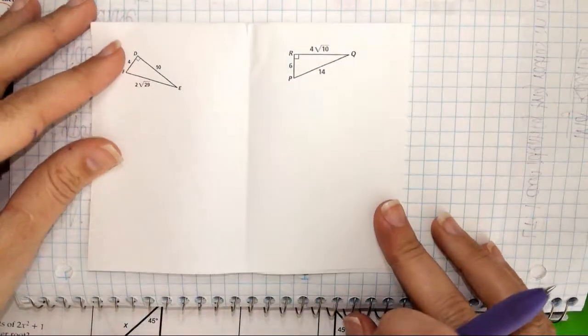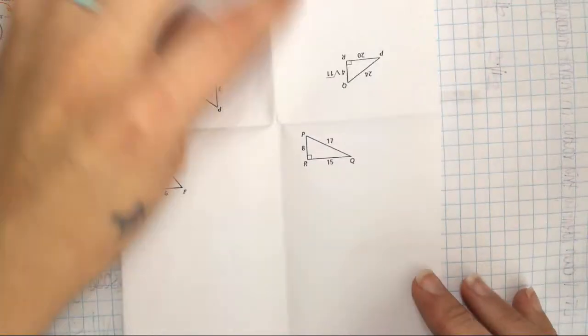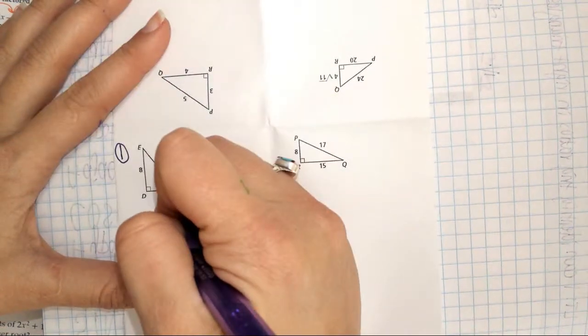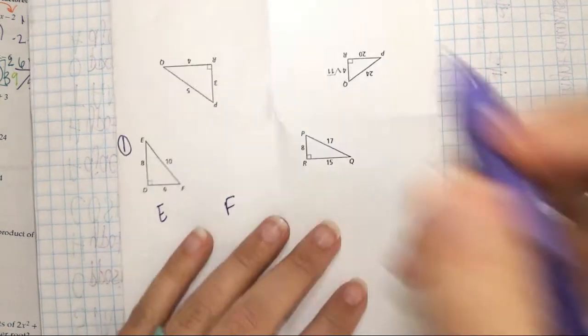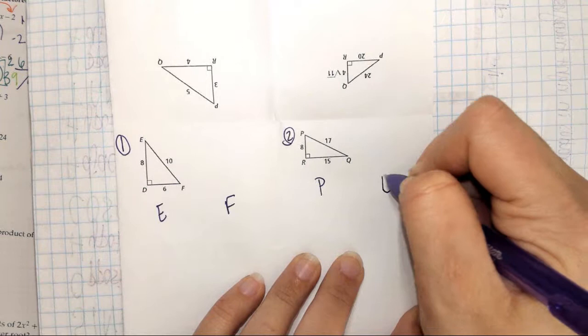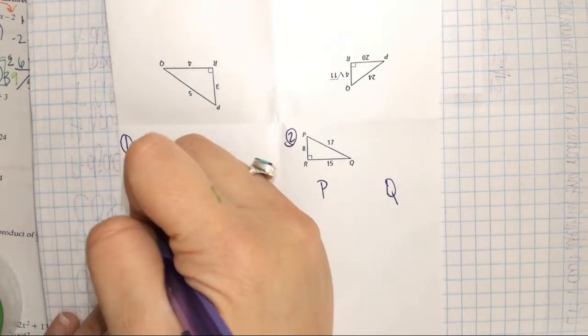All right, so now what I want you to do is open it, and then open it again. So this is problem 1. I want you to find the cosine, tangent, and sine of E and F. This is problem 2. I want you to find sine, cosine, and tangent of P and Q. Write this down. I took a picture of it.